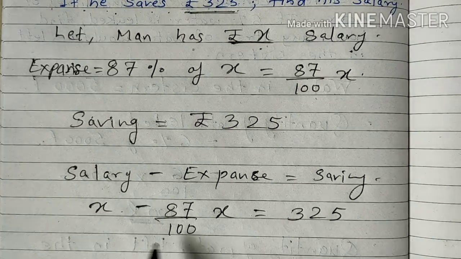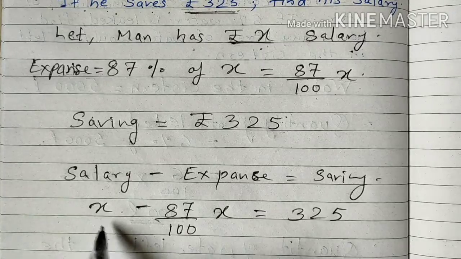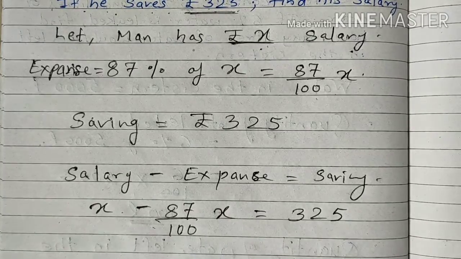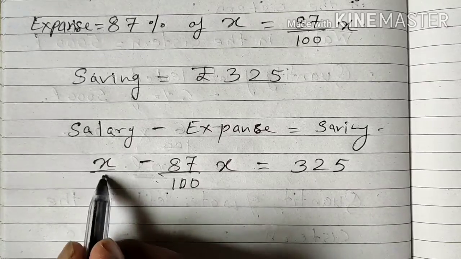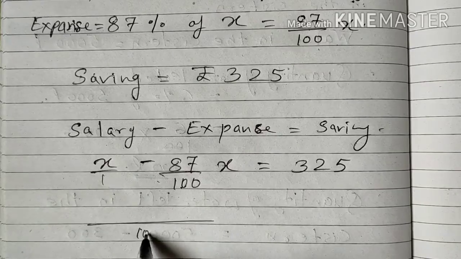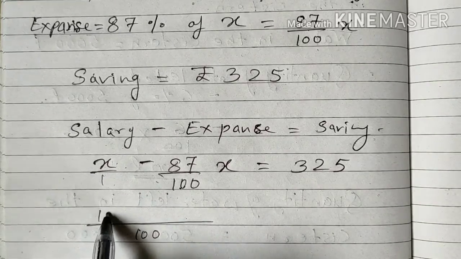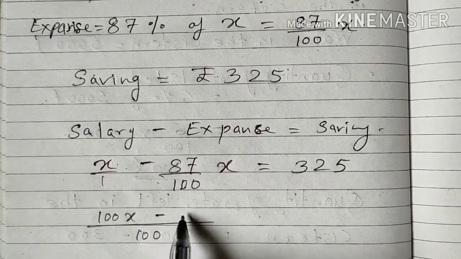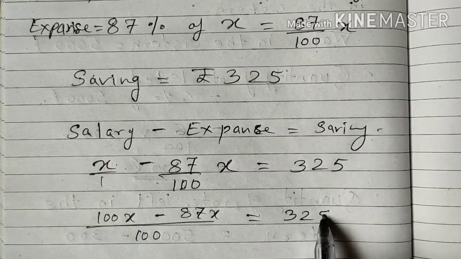Okay, now to subtract these two, we want their denominators equal. Since the denominators are different, we need to take the LCM of these two. As we know, the LCM is 100. So if we take 100 as the LCM, 100 into both numerator and denominator, it becomes 100x minus 87x equals 325.